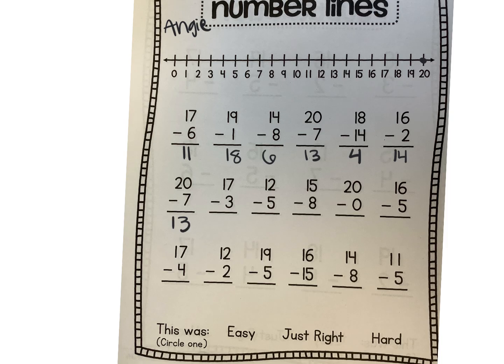Okay, 17 minus 3 is the next one. So let's do 17 and count back 3. 1, 2, 3. It's 14. 12 minus 5. Pencil's on 12. Let's count back 5. 1, 2, 3, 4, 5. 7.